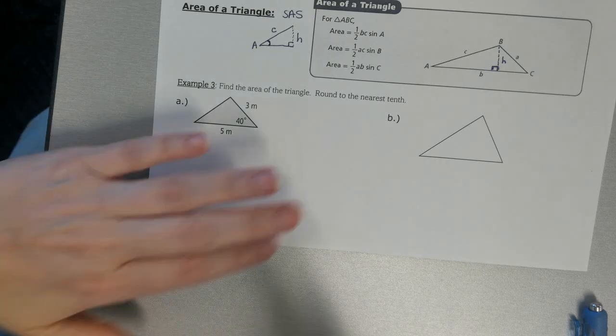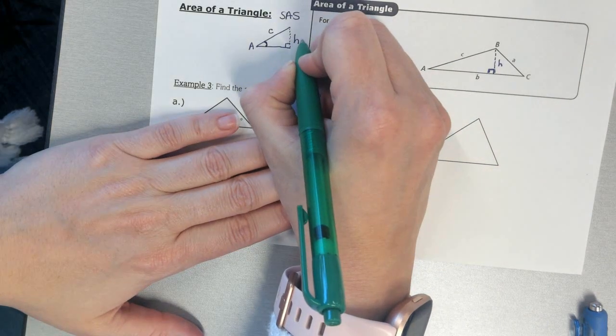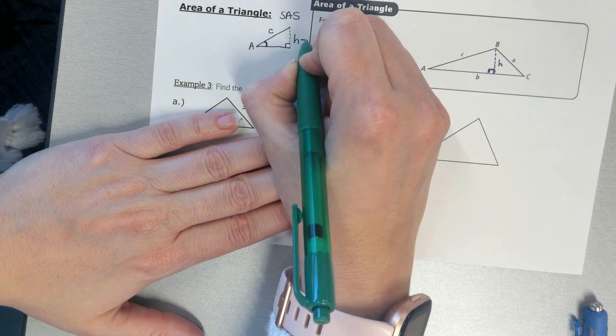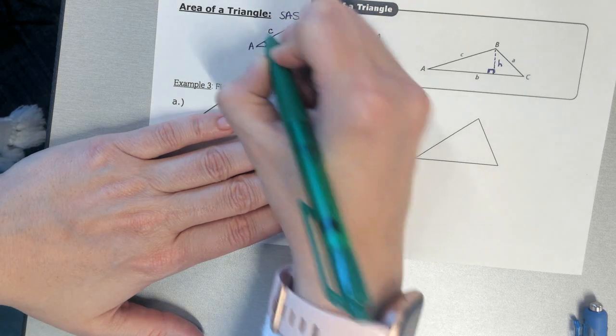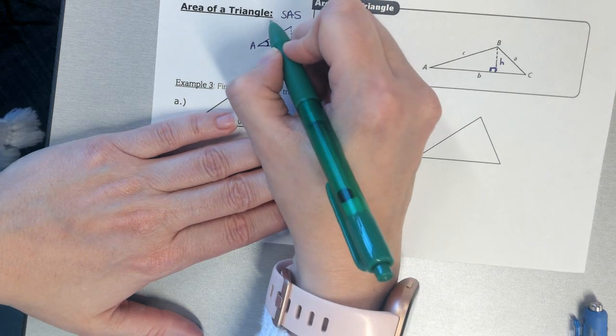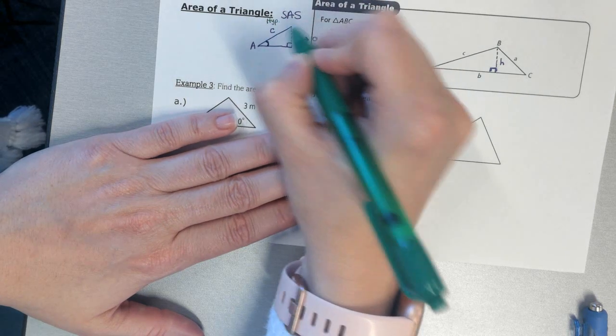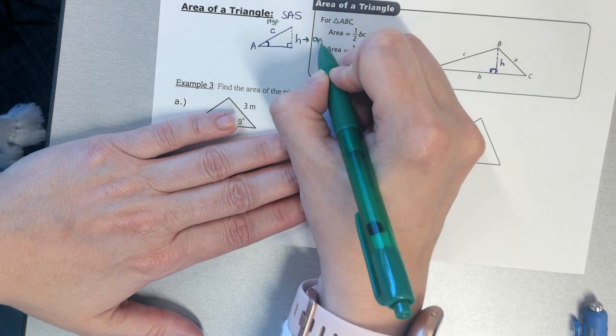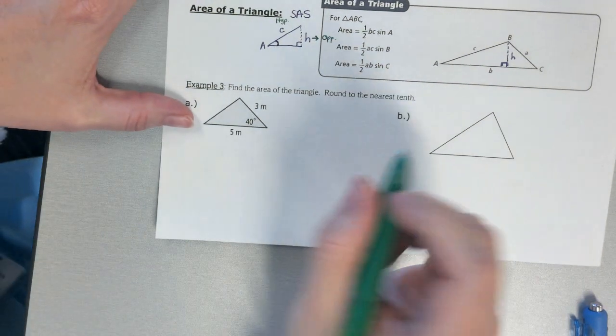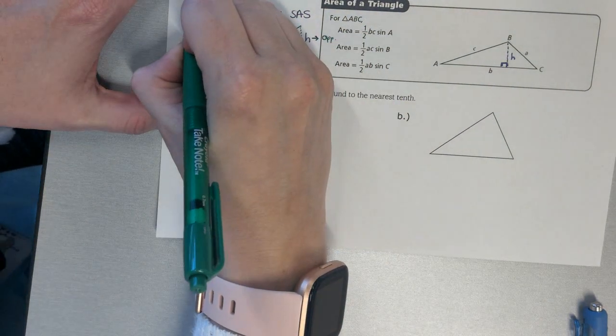Why? Let's label. What is this? The opposite, adjacent, or hypotenuse? Okay, so this is the opposite. What is C in this case? The hypotenuse. Okay, so which one uses the opposite and the hypotenuse? Okay, so this would be the sine of what?